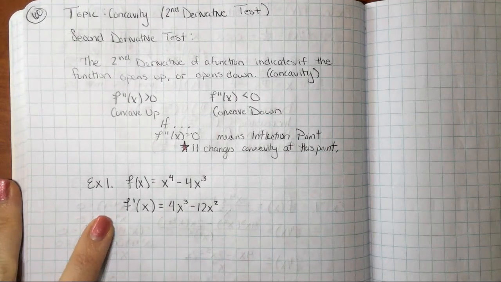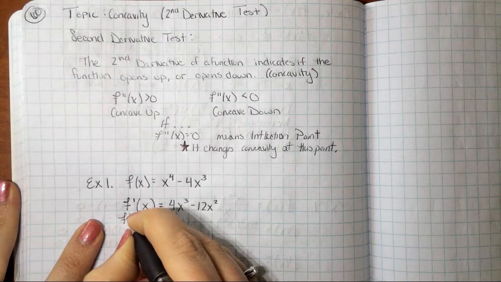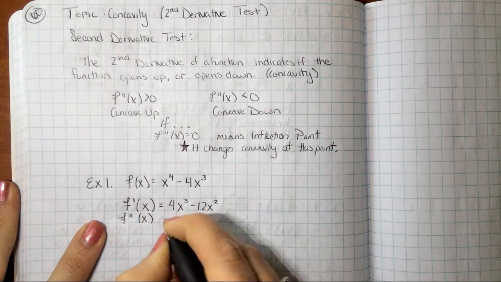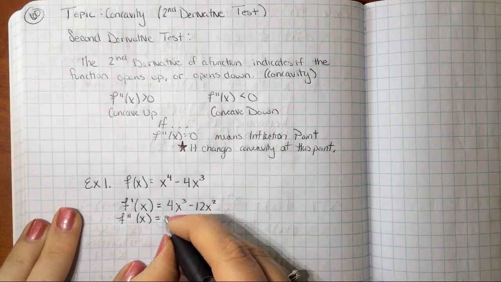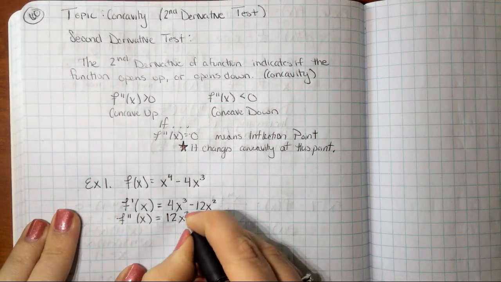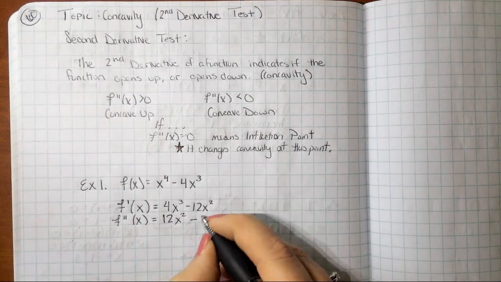So let's go ahead and do that if you haven't already. So f double prime of x is equal to, I'm going to go ahead and just use the power rule again. Here I'm going to get 12x squared minus 24x.